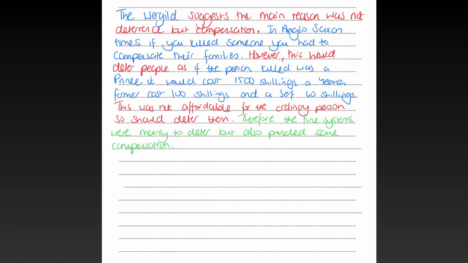Each of my paragraphs is going to be structured in the same way. Now, I don't tell you all about the Wehrgilt at the start. I've linked it in, haven't I, saying, actually, this is the reason for it. And then I backed it up with which part of the Wehrgilt is going to prove that. Now, it just so happens that this part of the Wehrgilt was actually describing it, saying that they had to pay 1,500 shillings, etc.